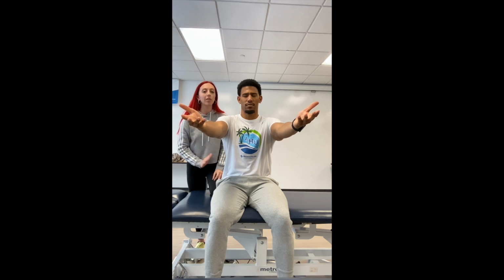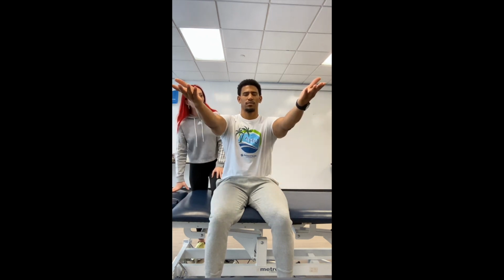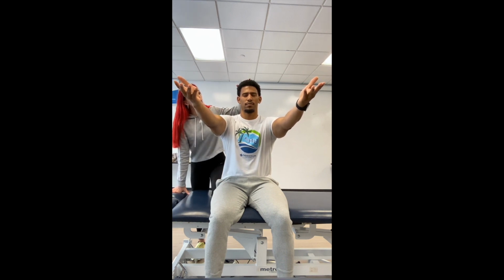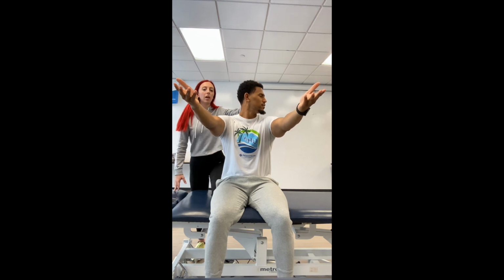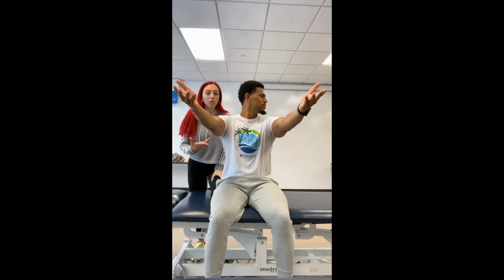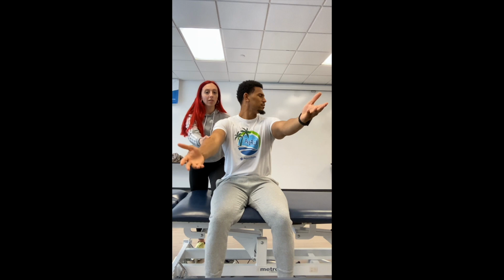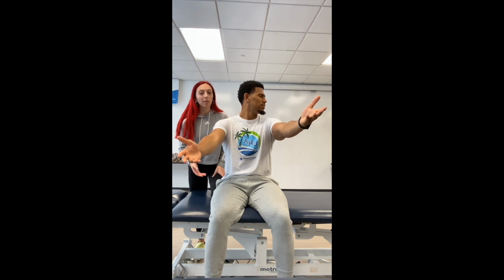But then I'll have him repeat the test going into that same exact position with his palms up, but now I'm going to have him turn his head and look back over his shoulder, which reproduces side bending, extension, and rotation. If his arm drops with his eyes shut, this would represent a vascular issue due to the side being shut down.